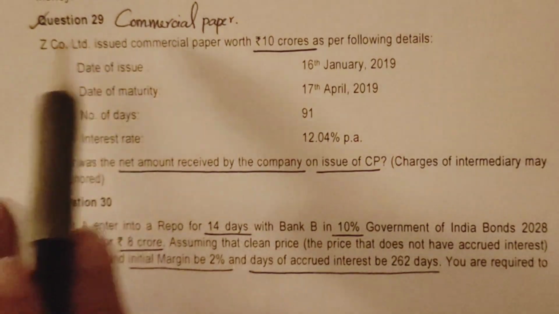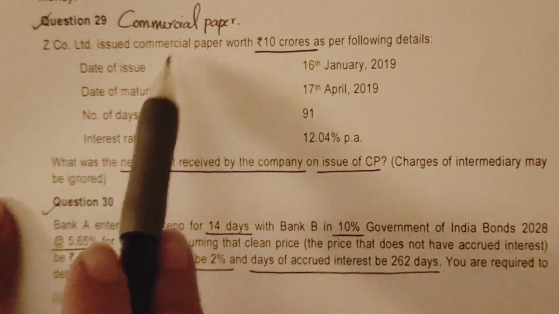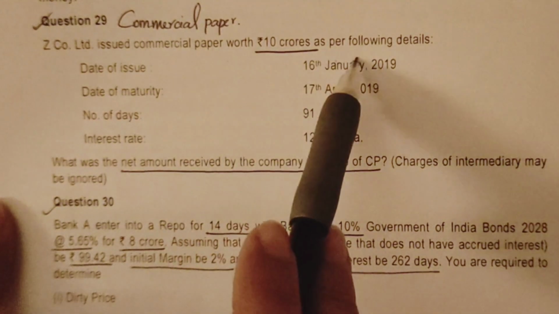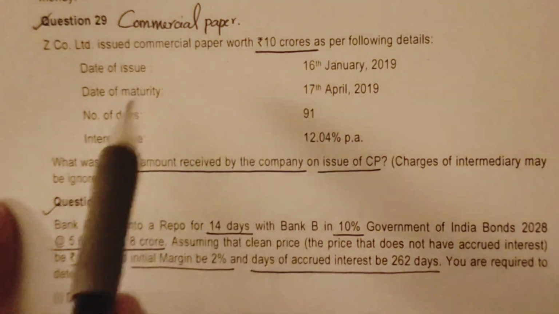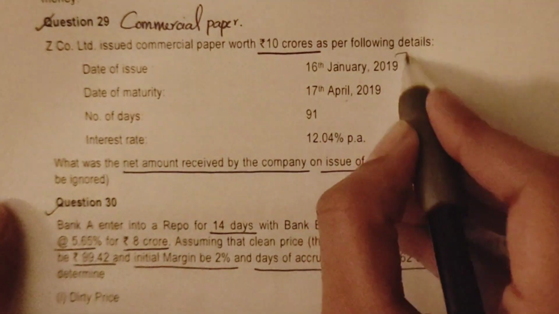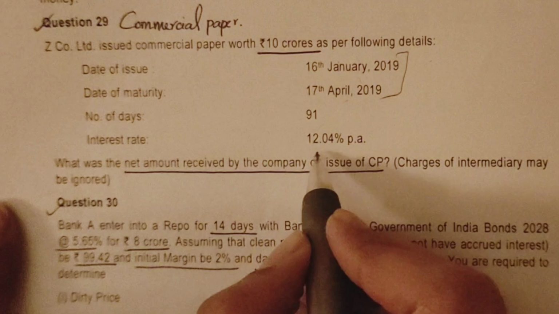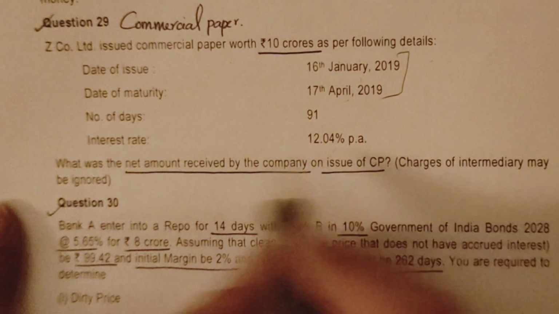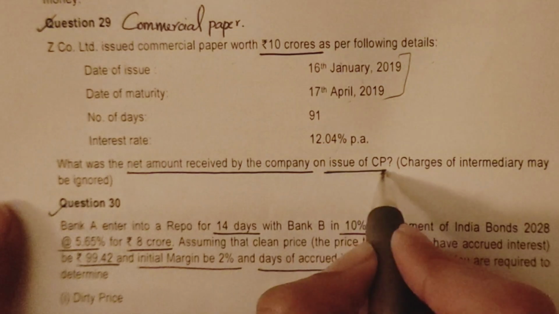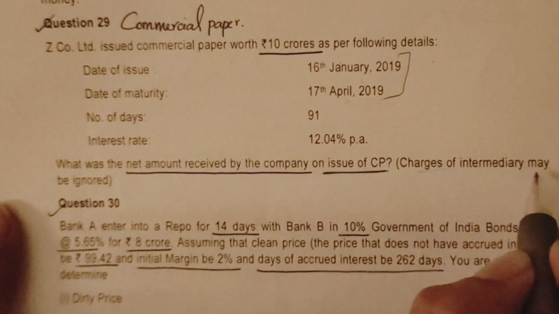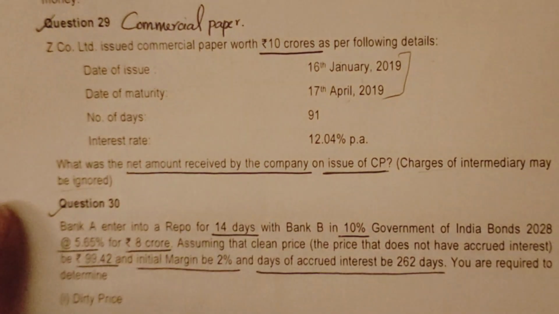Question number 29. Z Company Limited issued commercial paper worth 10 crore as per following details. Date of issue, date of maturity, and the number of days is 91 days. Interest rate is 12.04% per annum. What was the net amount received by the company on issue of commercial paper? Charges of intermediary may be ignored.